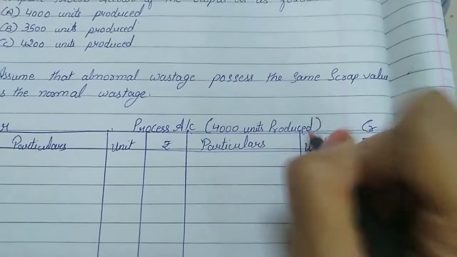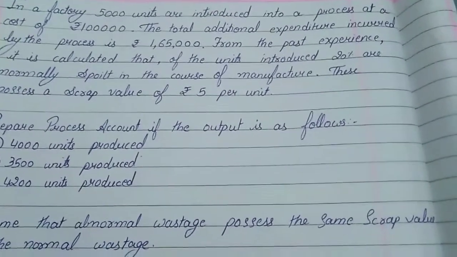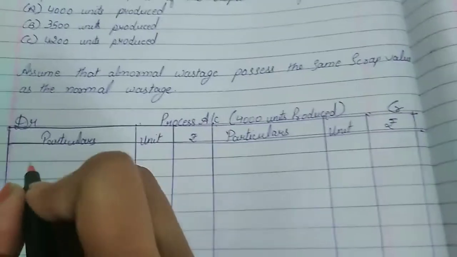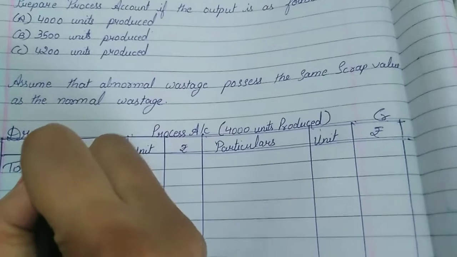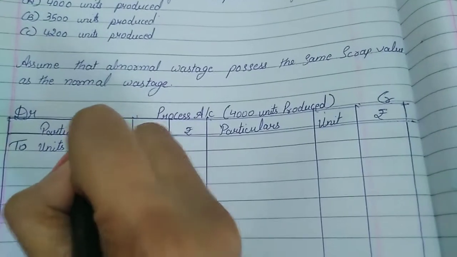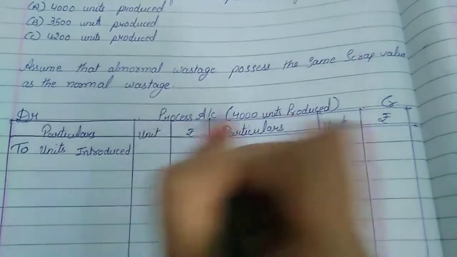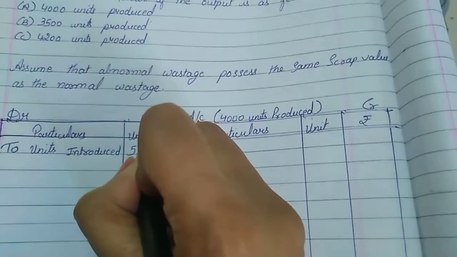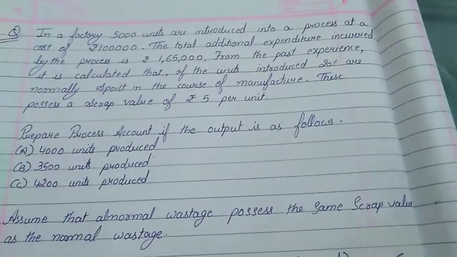Okay, now in the first line it was written, in a factory 5000 units are introduced. So here we will write, to units introduced, 5000, at a cost of rupees 1 lakh.